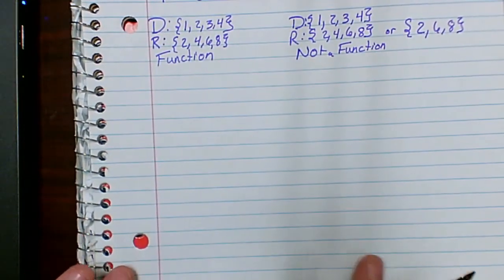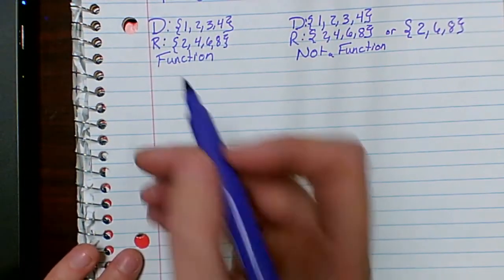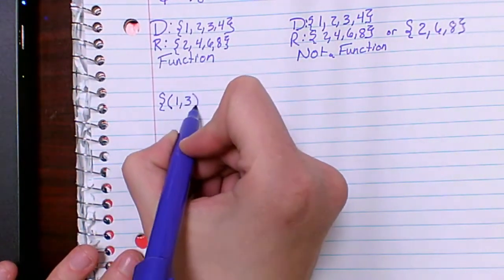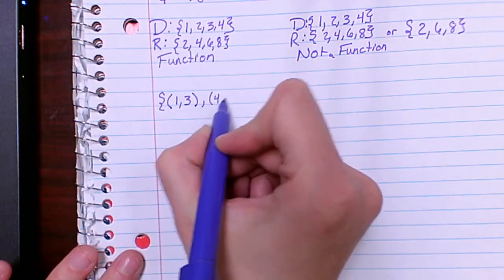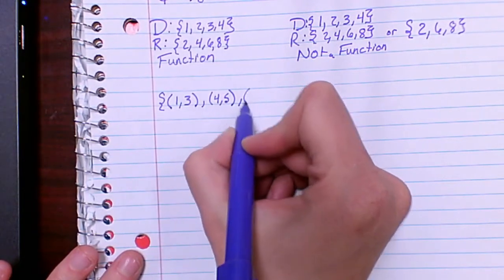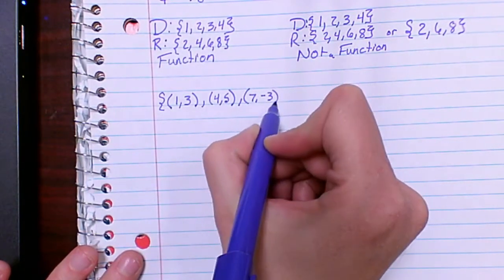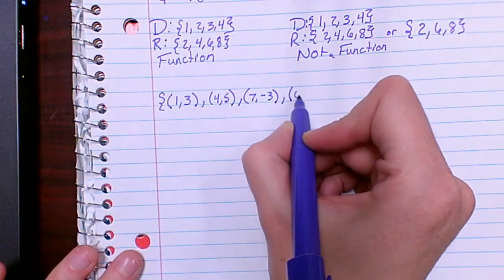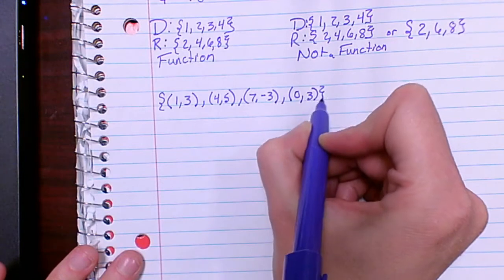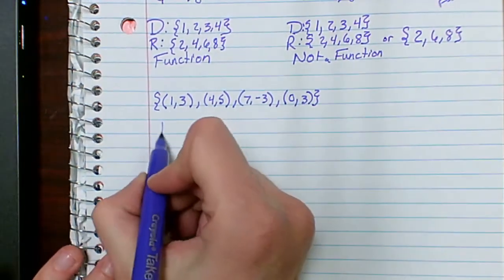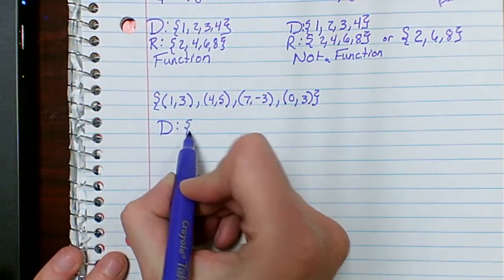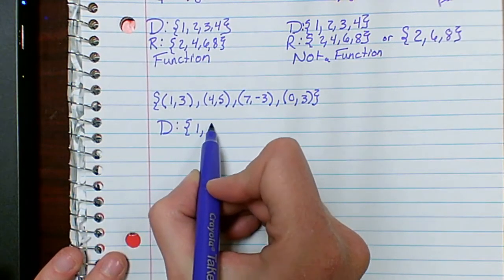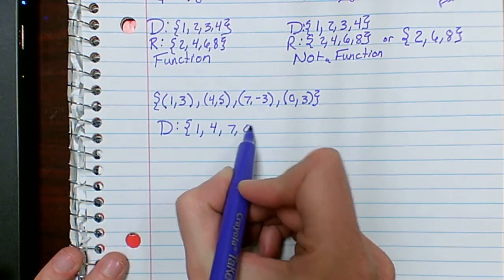Let's look at the pairs, the ordered pairs. Okay, so the domain is all your x values, which come first in the ordered pair. So 1, 4, 7, 0.